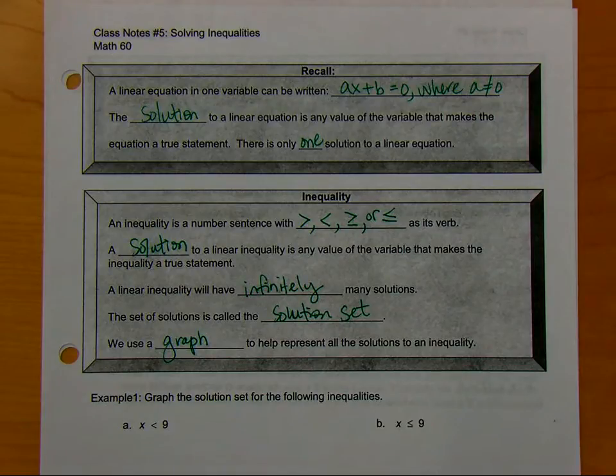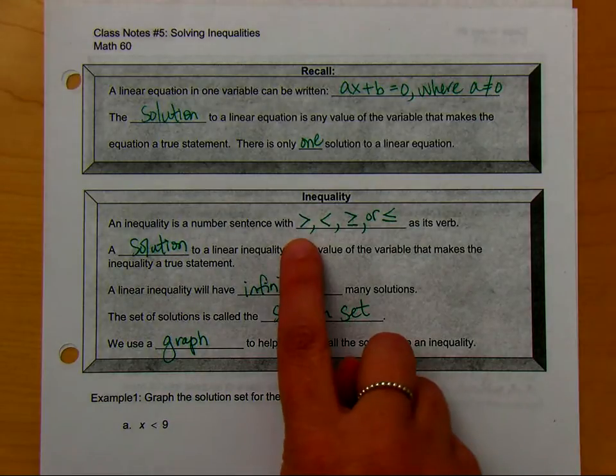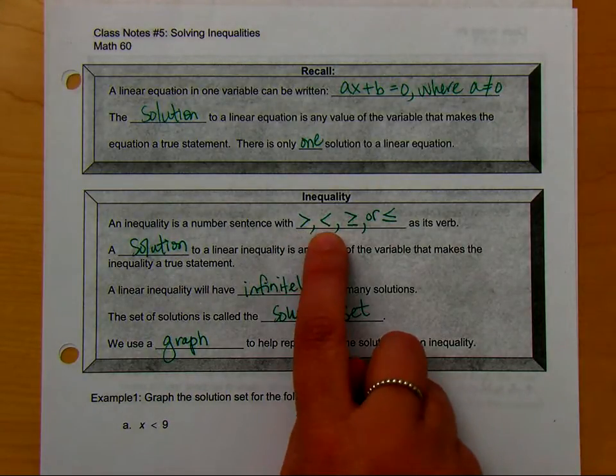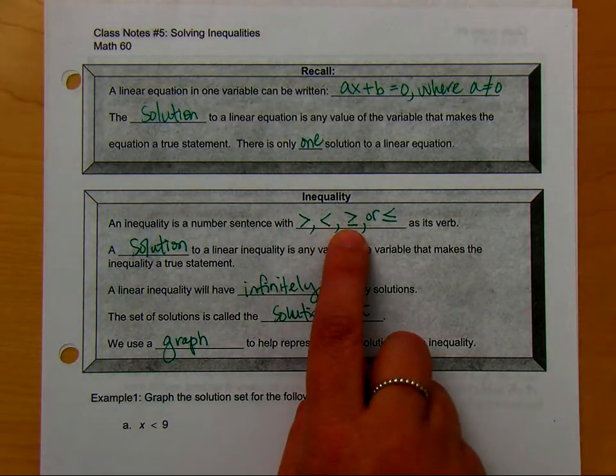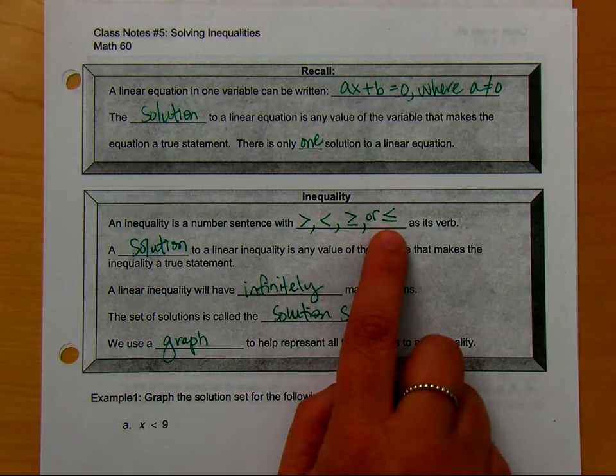Today we're going to talk about solving inequalities. And inequalities are a little bit different than equations. They're mostly the same, except instead of using an equal sign, we're going to be using these symbols here: greater than, less than, greater than or equal to, or less than or equal to.